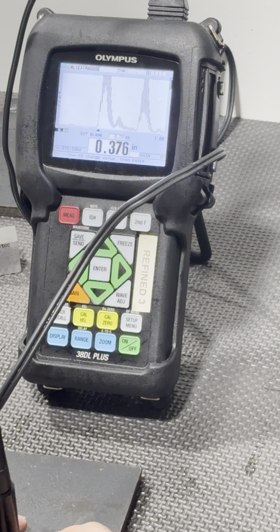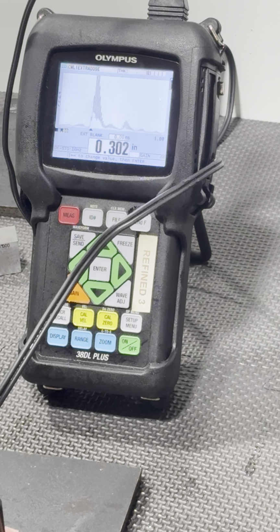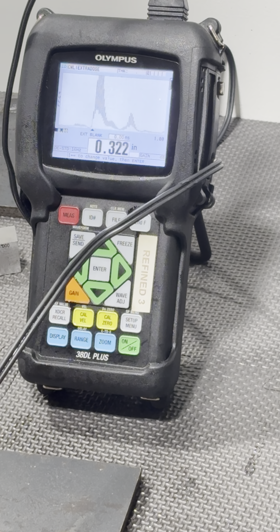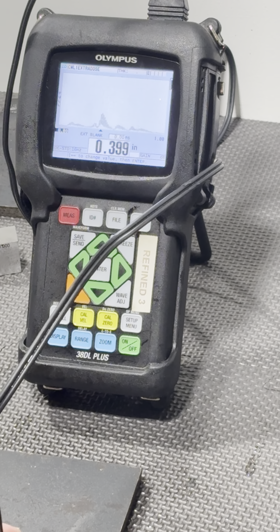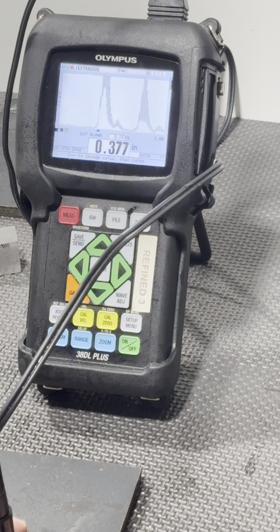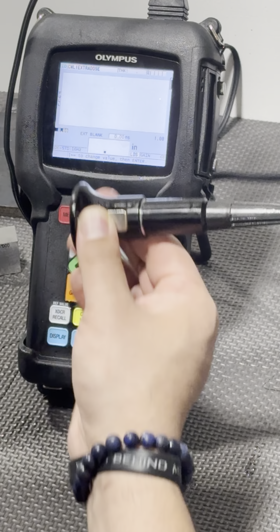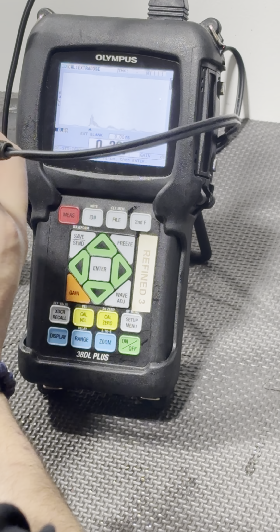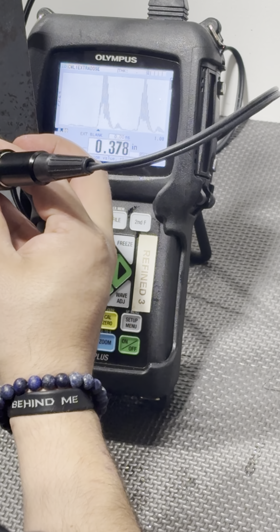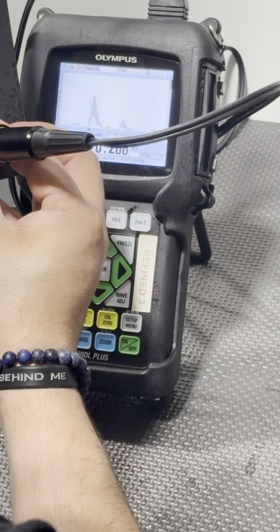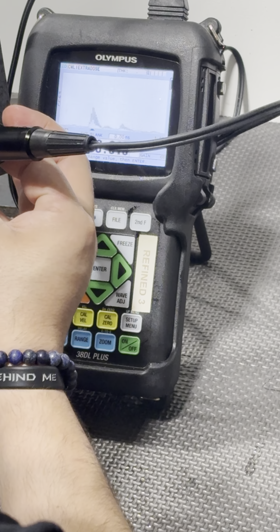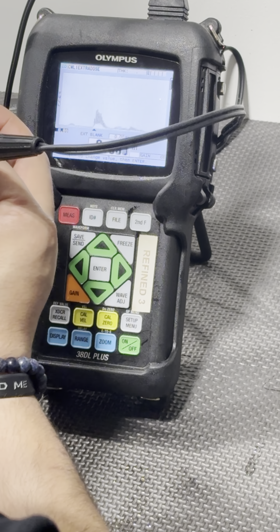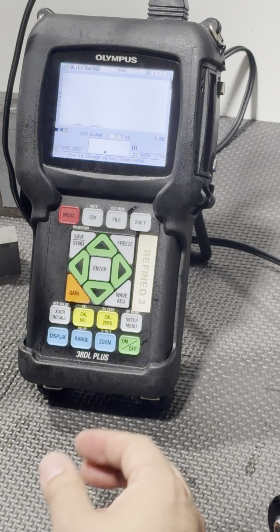Again, a swoop. See the swoop? And then gradual increase, different signal characteristics in two different directions. So going across it, following it. Different signal characteristics, guys. That's erosion.